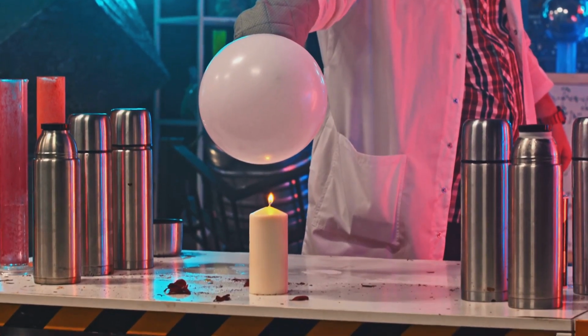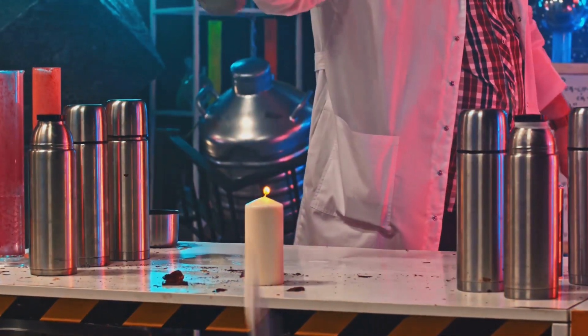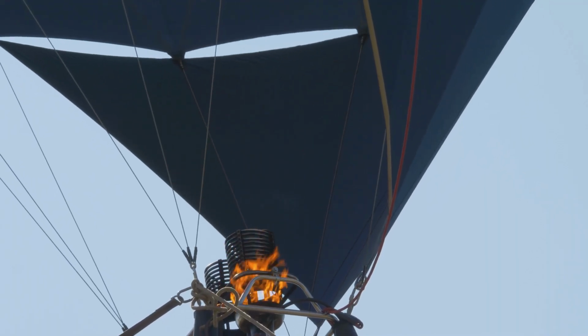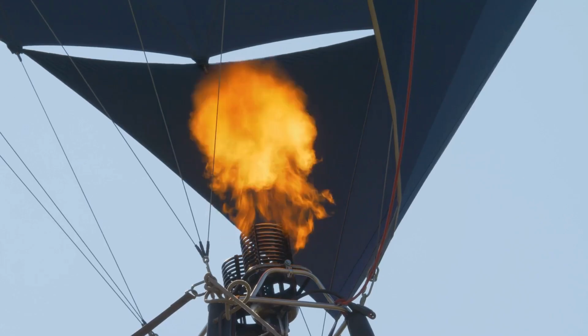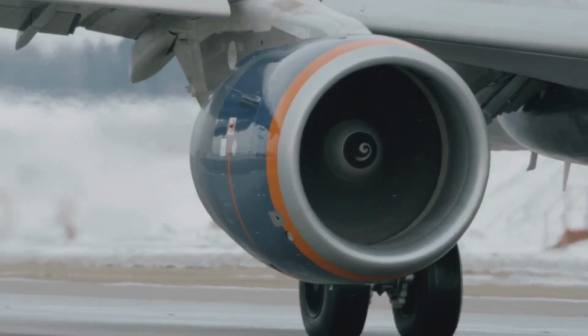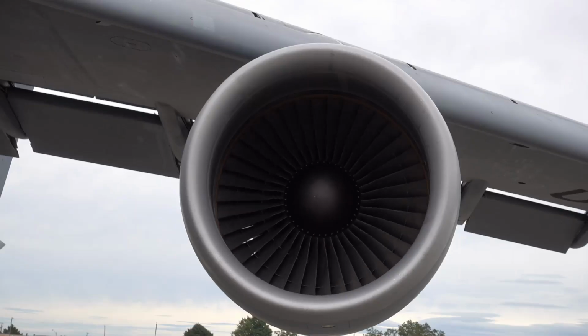Imagine trying to inflate a balloon at sea level versus on top of a mountain. The balloon would inflate much faster at sea level because there's more air to work with. The same principle applies to jet engines.